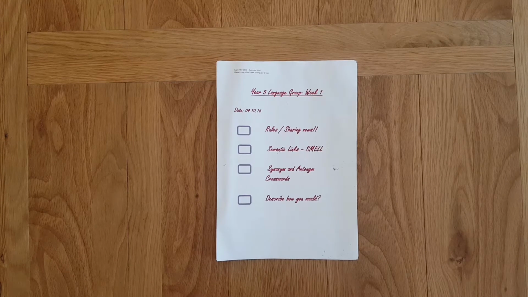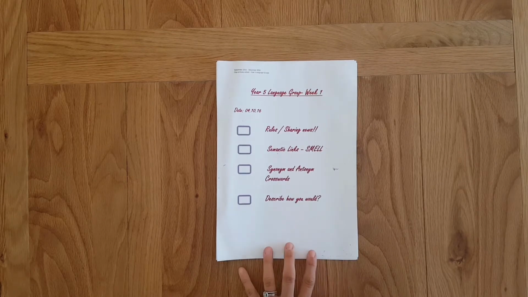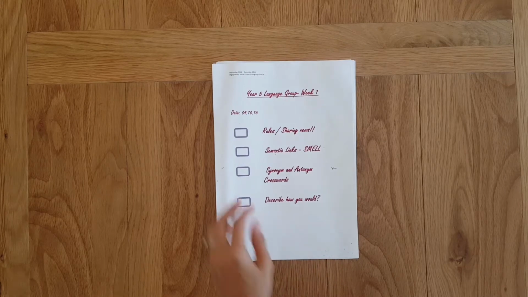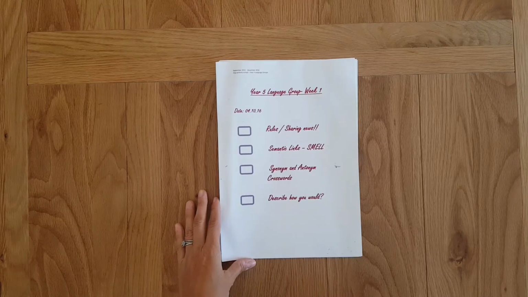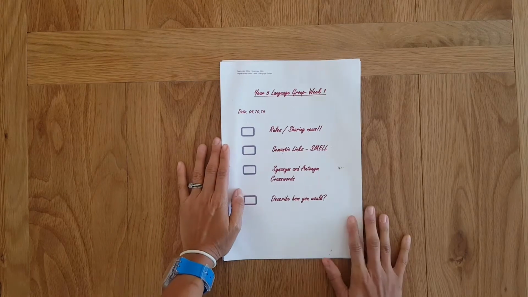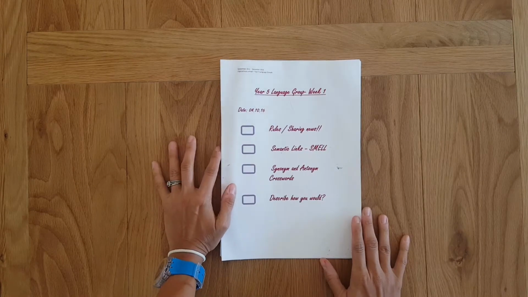Now today we're going to take a look at a session that I did with my year 5 group. It was children who are aged between 9 and 10. I'm going to show you a few of the things that I did. So here's the planning sheet that I would work from. That was a guide of how and what I would do.